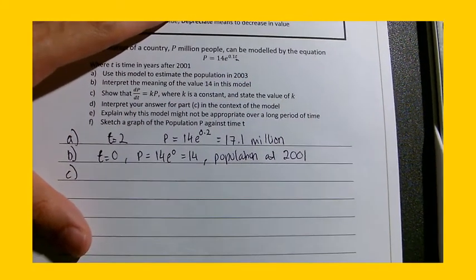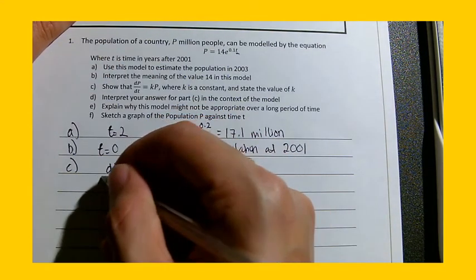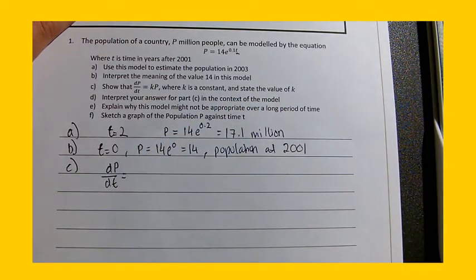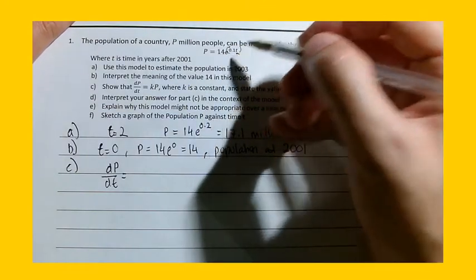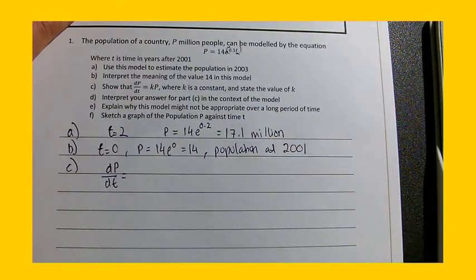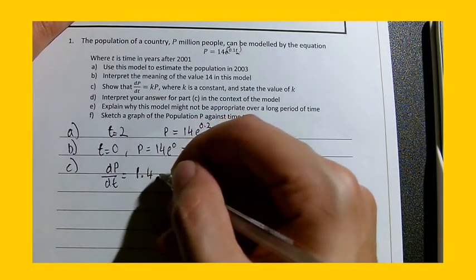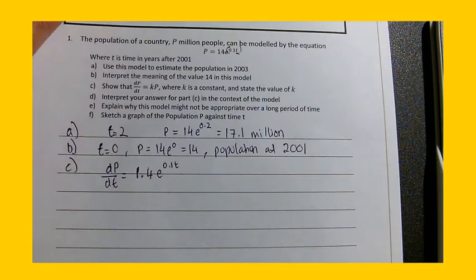Part C, show that the derivative of this equation, dP over dt, is equal to kP, where k is a constant. State the value of k. Right. Before we answer, let's just differentiate this first. Obviously this is not dy dx, but we can use the same principles. Remember the previous video: you look at the power, 0.1t, treat that as 0.1x, differentiate that in your head, that's 0.1, you bring it down and multiply by the 14, which gets you 1.4e to the 0.1t. Now what they want is kP.